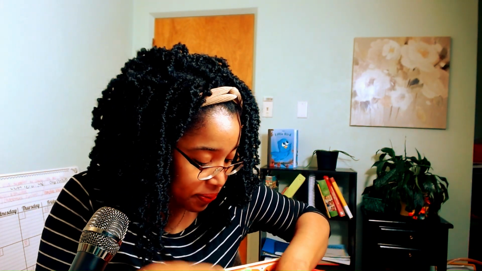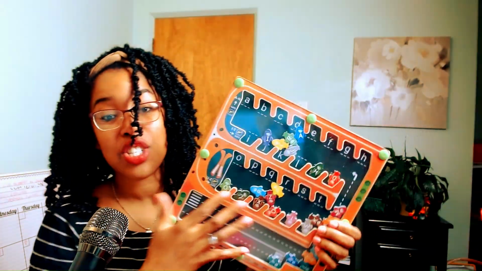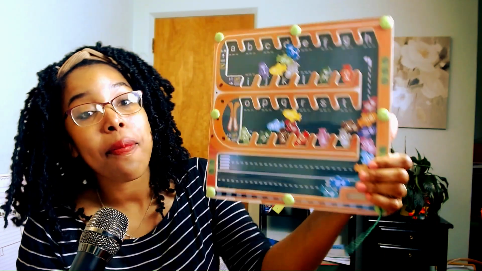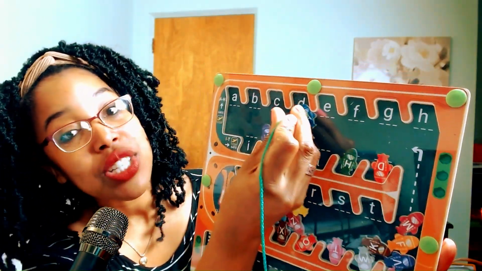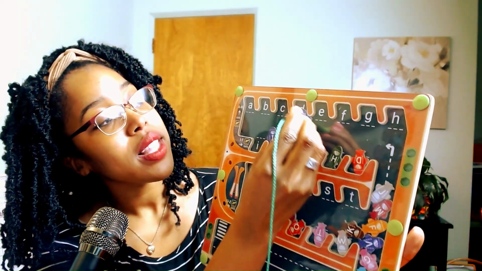All right, so our next activity idea is super fun, guys. This is one of those independent literacy activities that you can do with young children. This is an alphabet magnetic board, and this is where you can match the uppercase letters with the lowercase letters.